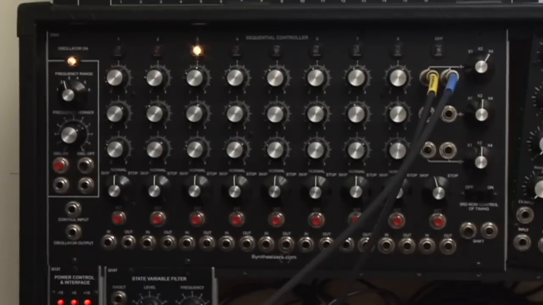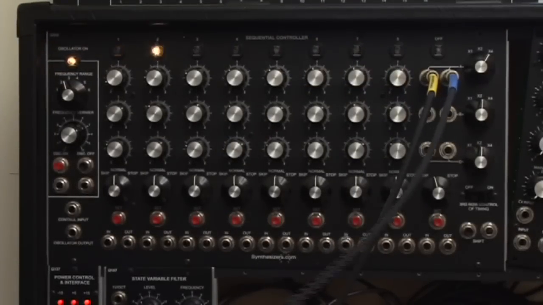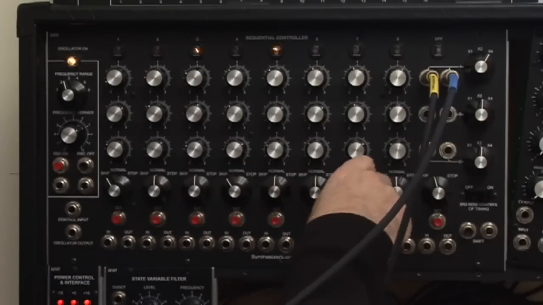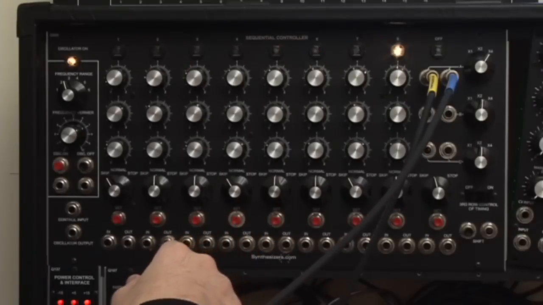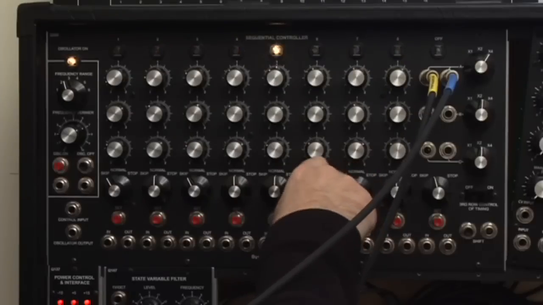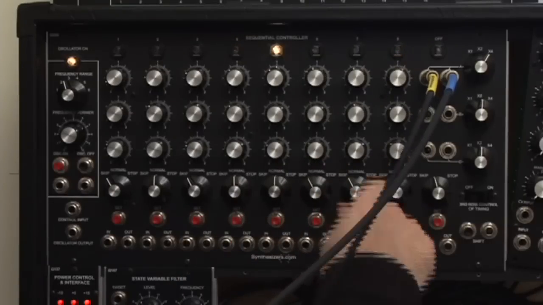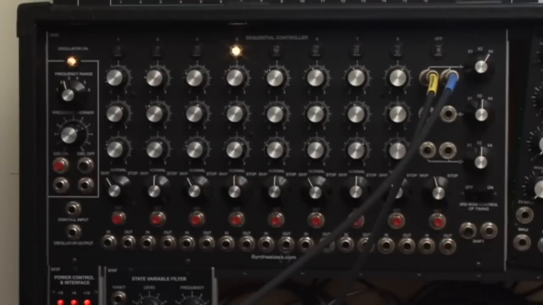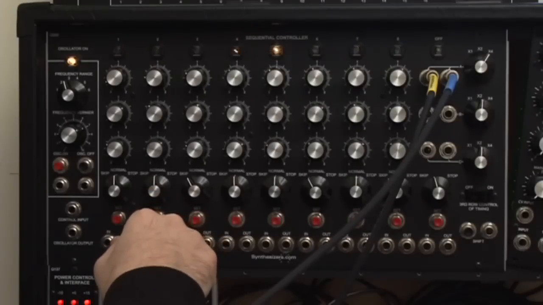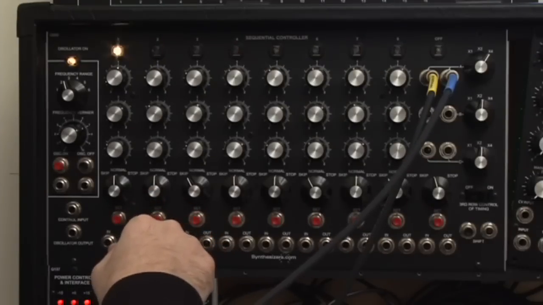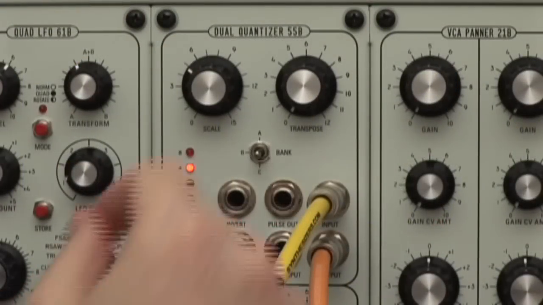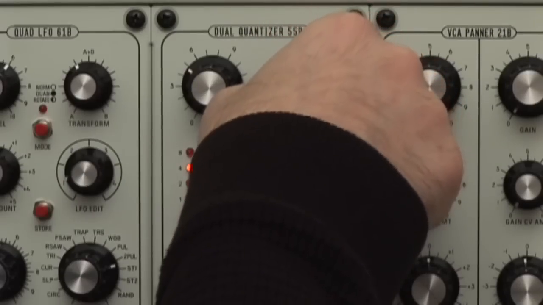Uh-oh, we got us a boring static sequence here, don't we? Time to play with that a bit. Also nice is to mess with the dual quantizer that I'm going through right now. So I'm just going to lift that a bit.